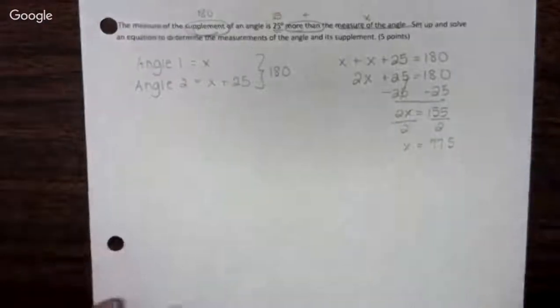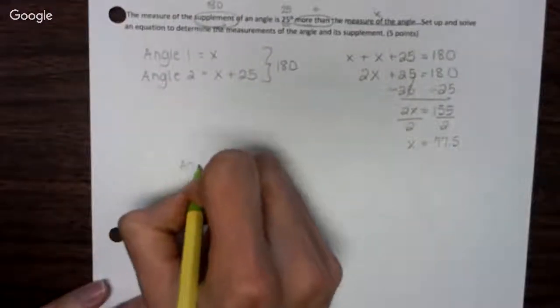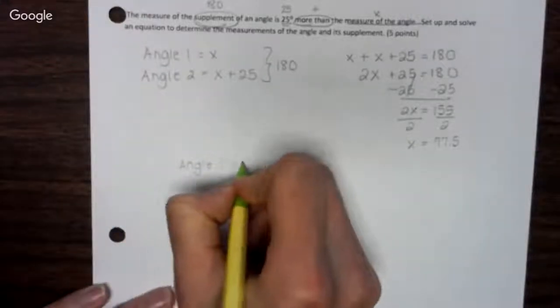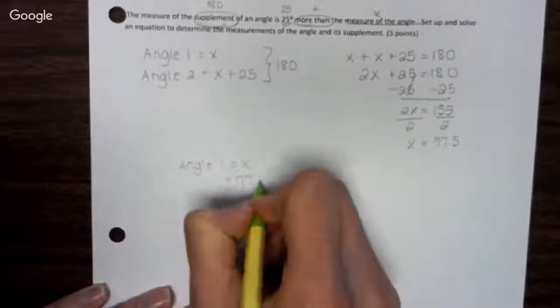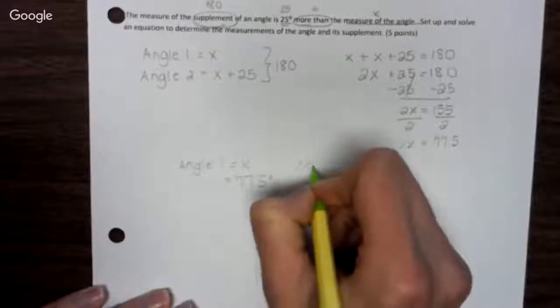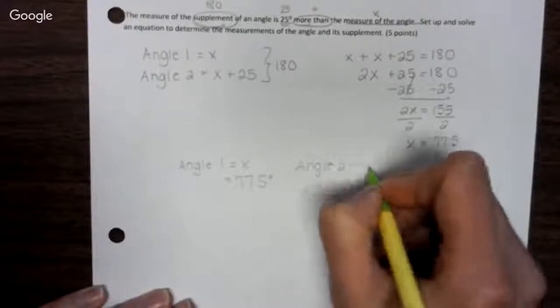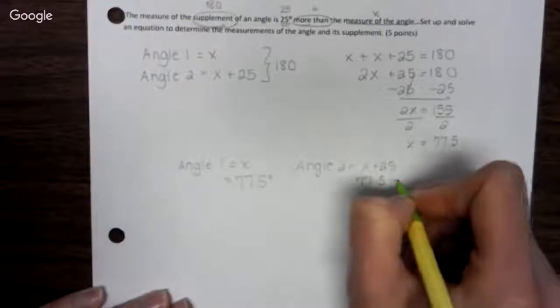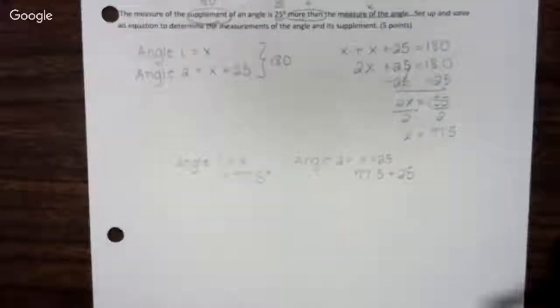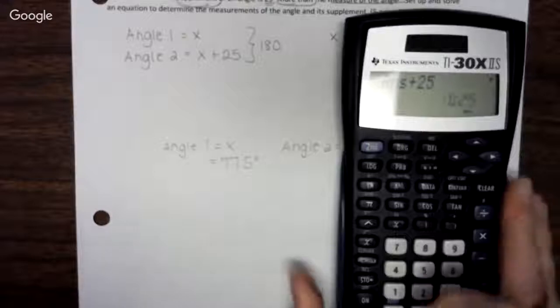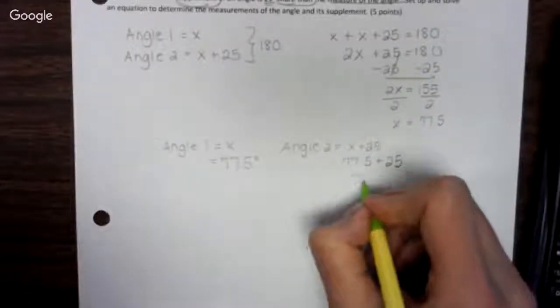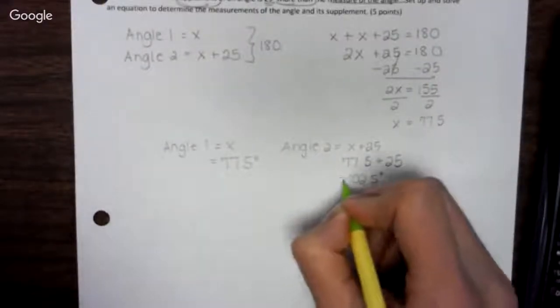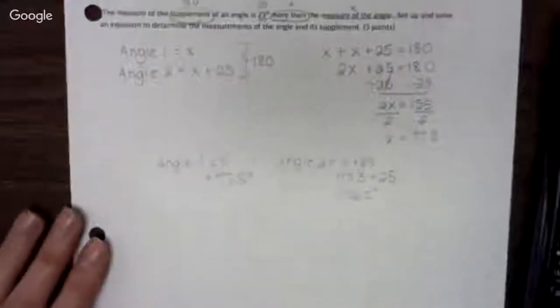Now we have to find both angles. So I'm going to come down here. Angle 1 is just x, so that's going to be 77.5. And angle 2 is x plus 25. So we're going to take 77.5 and add 25. So just add 25 to that and you get 102.5 degrees. And there's your two angles.